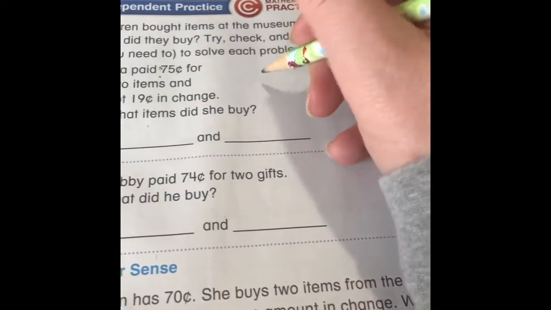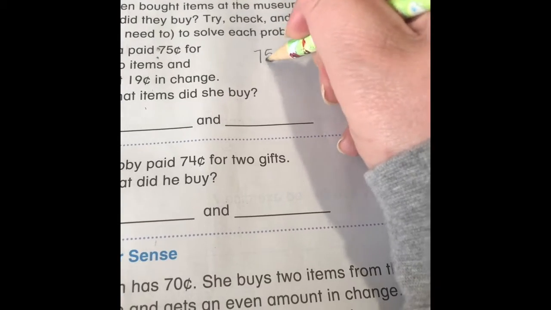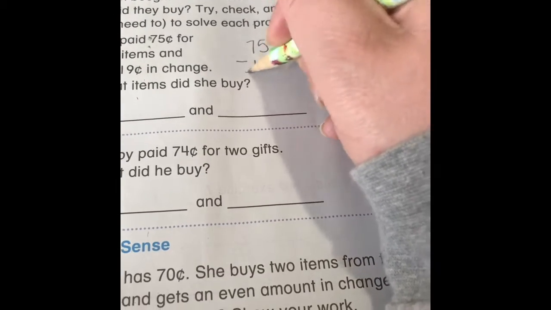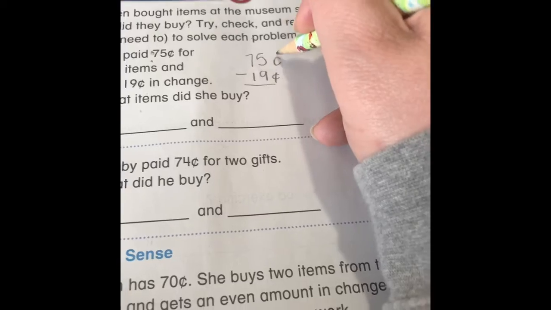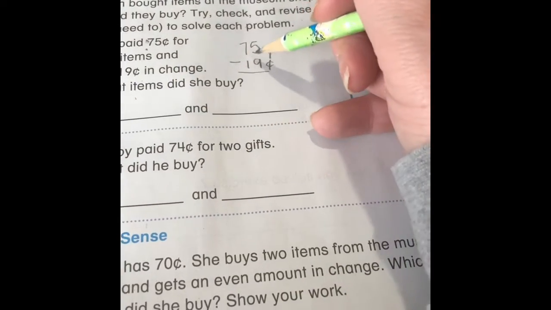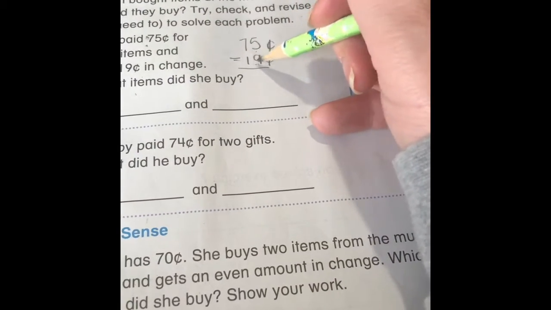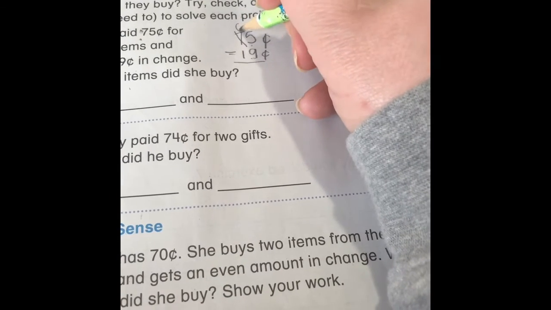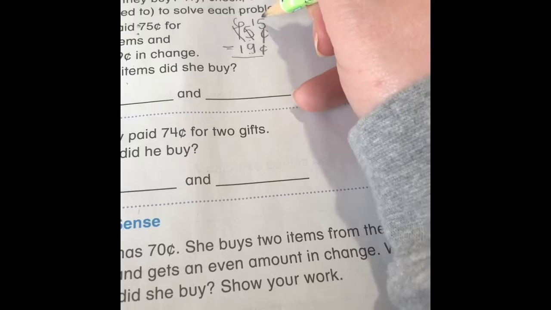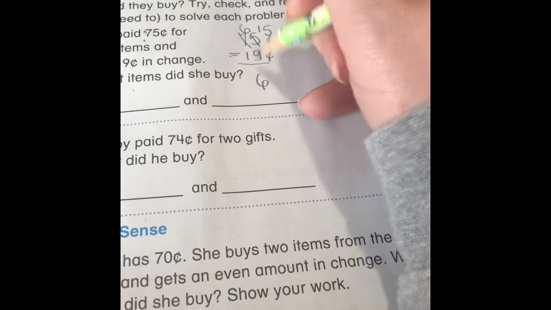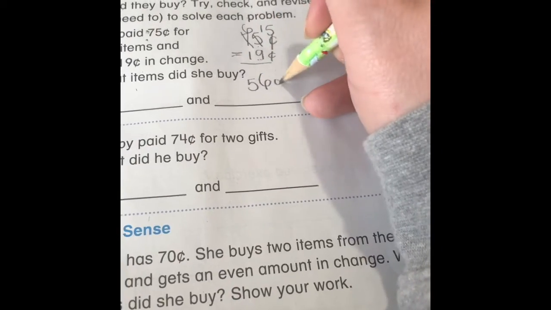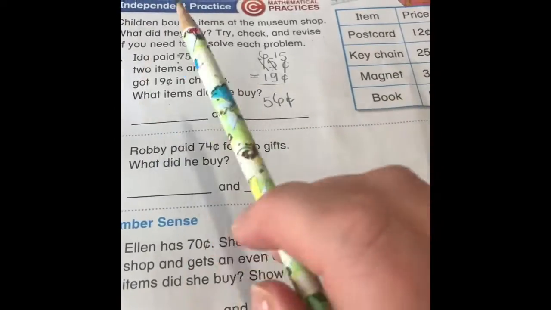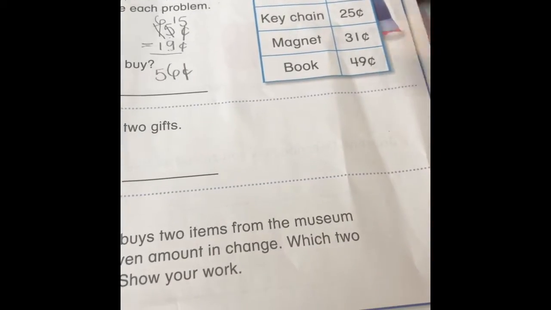So I want to know right offhand, I don't want to mess with that 19 cents. I'm going to get rid of it. I know she's getting that back. So I'm going to subtract that out right away. 5 minus 9. Can't do it. Big boy's on the bottom. Boy, you better regroup. 7 turns into 6. 5 turns into 15. 15 minus 9 is 6. 6 minus 1 is 5. So I know the 2 items that she buys need to equal 56 cents.